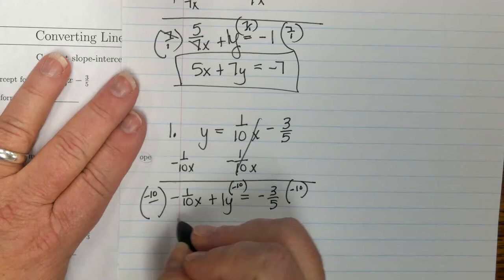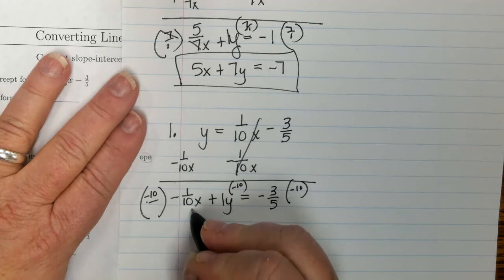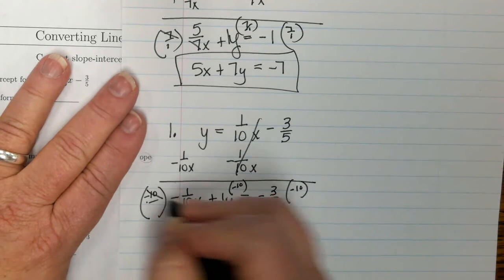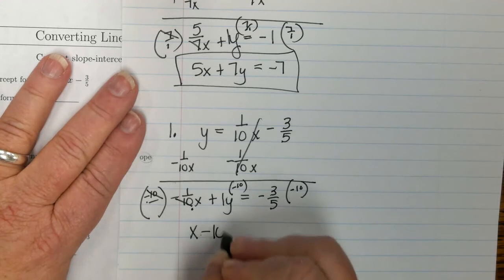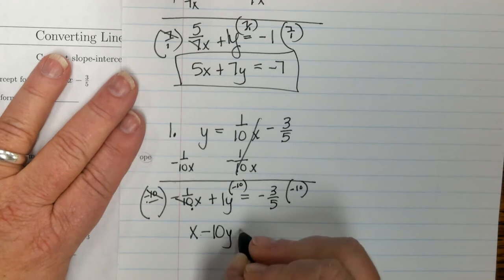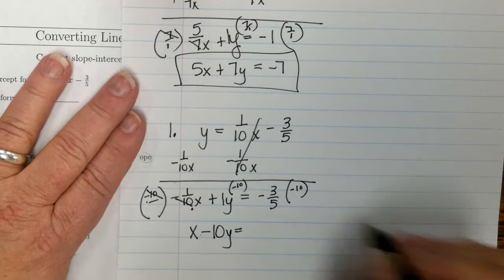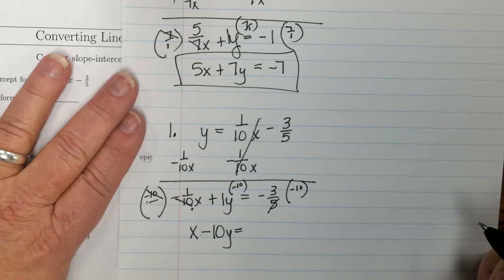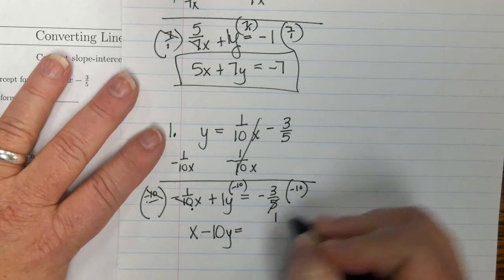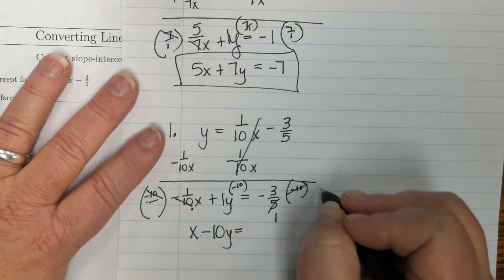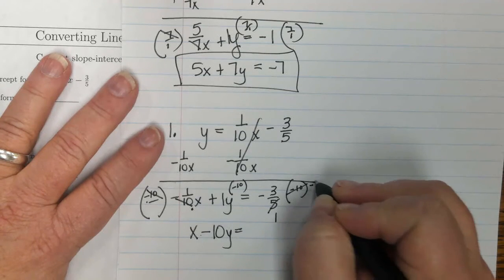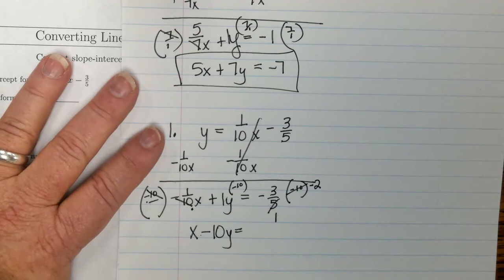So in that instance, negative 10 times this, they cancel each other out. I end up with a positive 1x. Subtract 10y is equal to, well, 5 goes into itself how many times? 1 time. 5 goes into negative 10 how many times? Twice. So I should probably put a negative 2 so I don't forget that it's still a negative number, right?